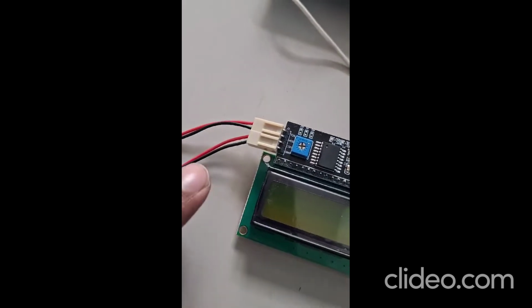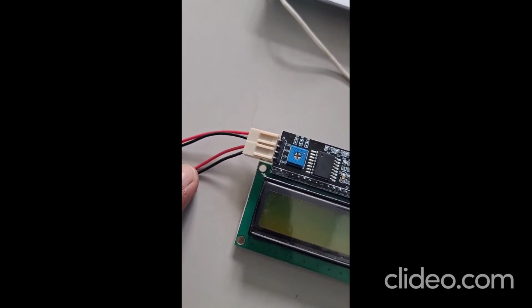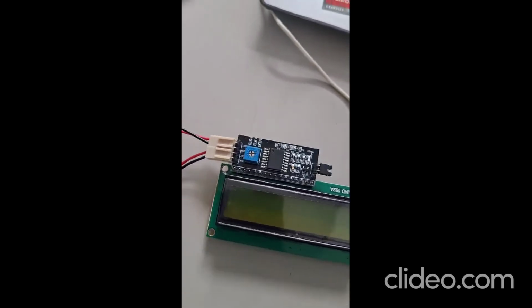Red wire you connect this way. Red wire connects with VCC and black wire with ground. Red wire with SCL, black wire with ground. For SCL and SDA, coloring is not needed, just for understanding purposes I am using it.